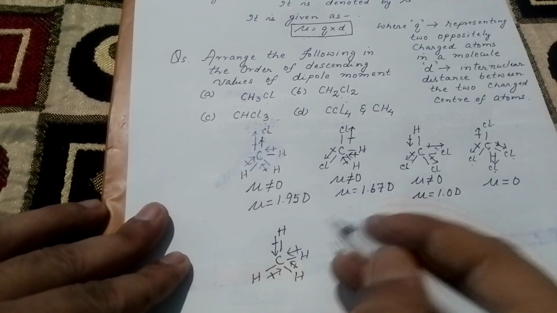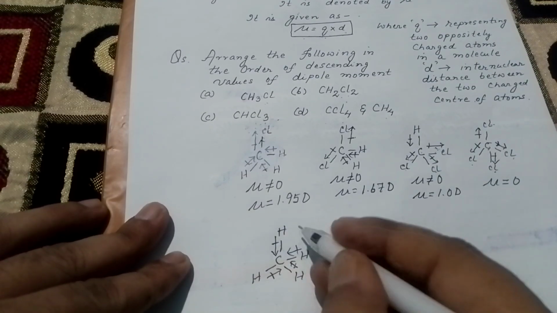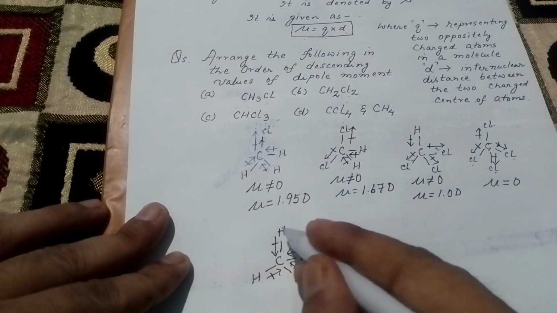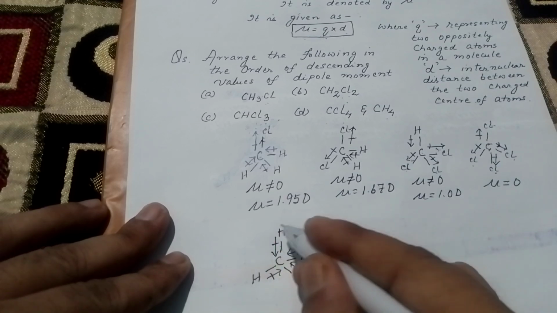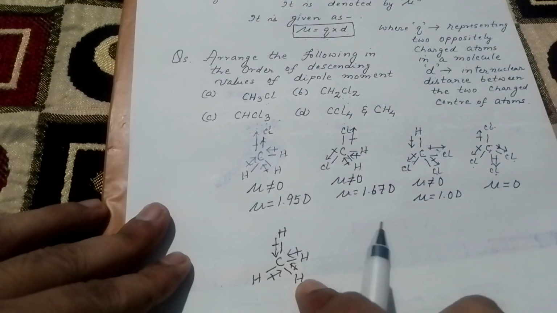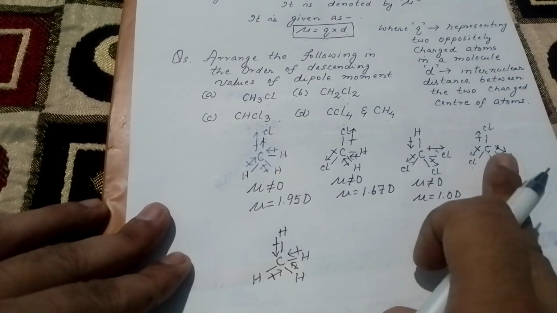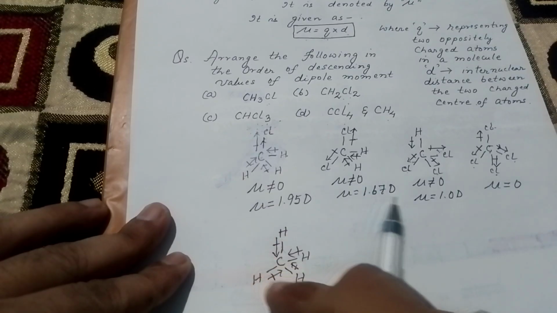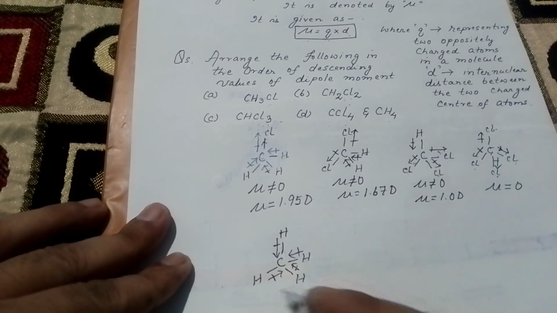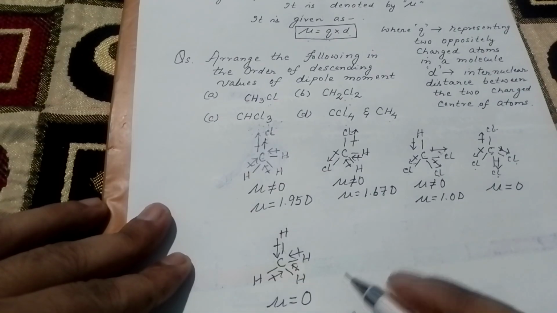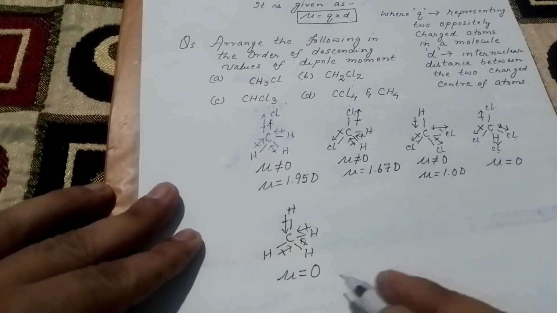But there's a criteria there and they will cancel out. There's a criteria that if the atoms are of the same nature and acting in the same environment, and these are symmetrical molecules, this is also something. There is no hydrogen, there is no chlorine, all are hydrogen, all are chlorine. So here also without any second thought, you just predict that dipole moment goes to 0.